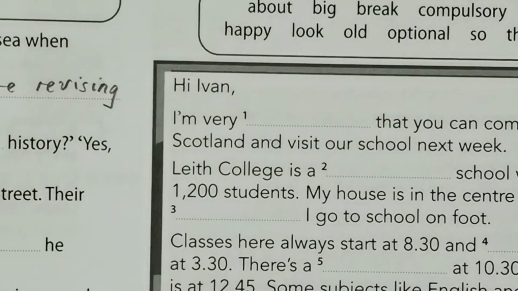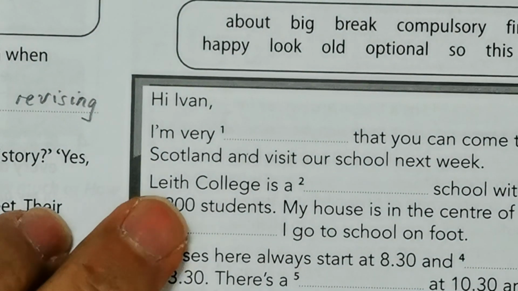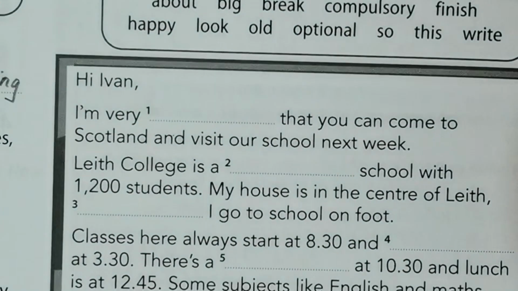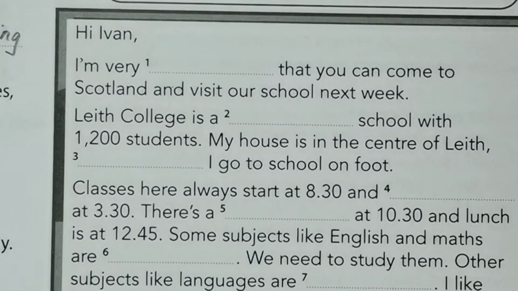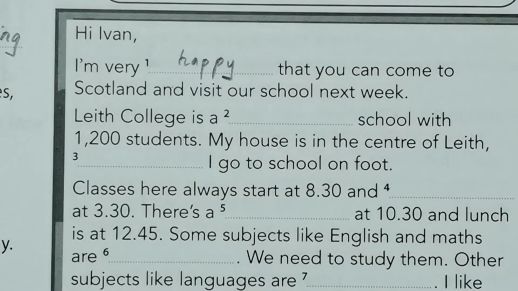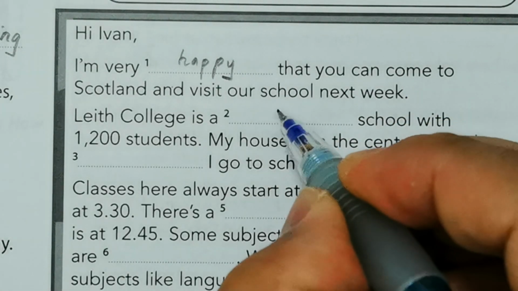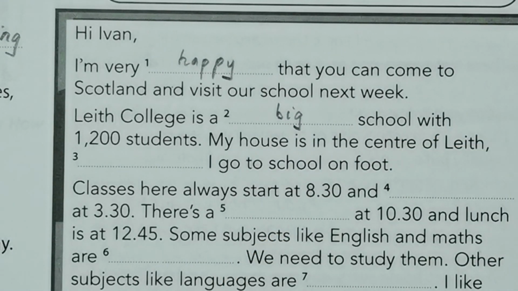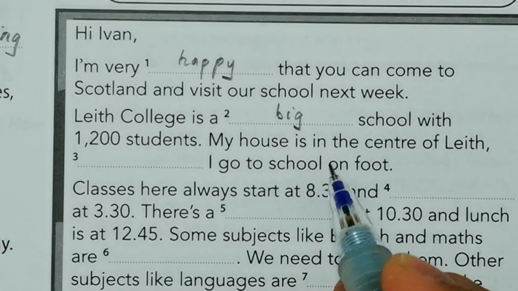So I'm very. So this should be an adjective here. So I'm very happy that you can come to Scotland and visit our school next week. Leith College is a, so we have big, another adjective here. So big school with 1,200 students. So my house is in the center of Leith.